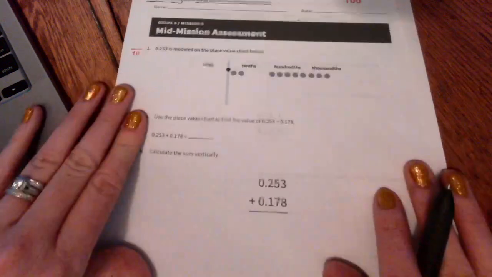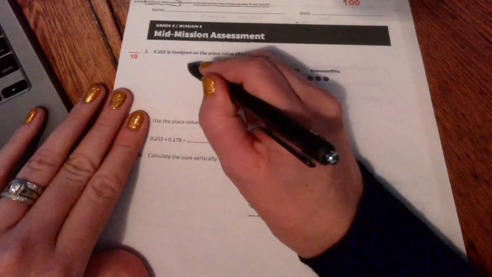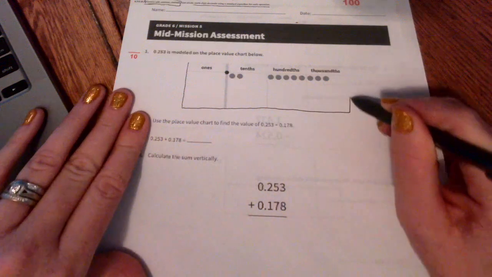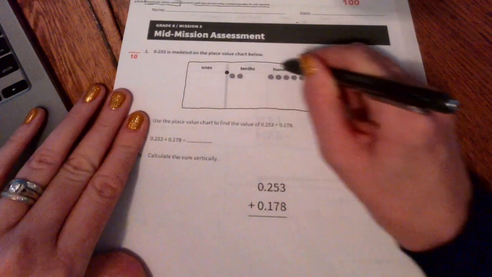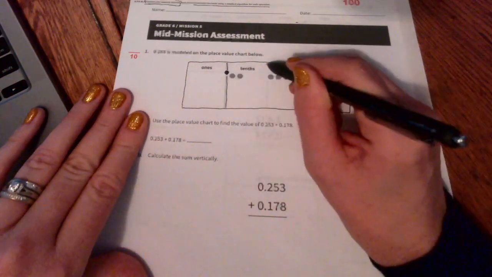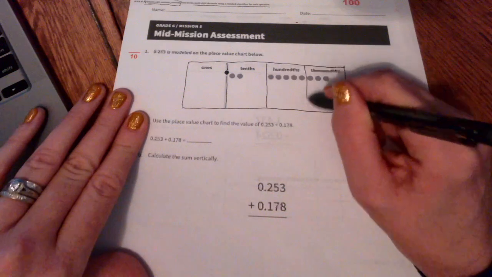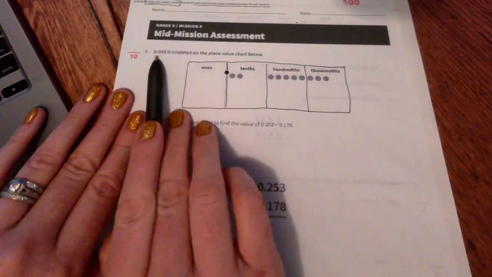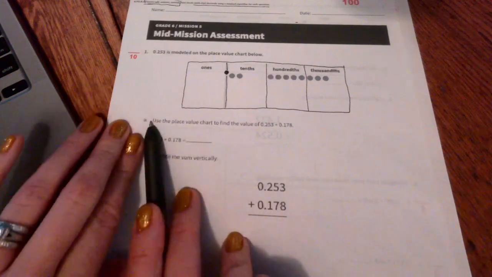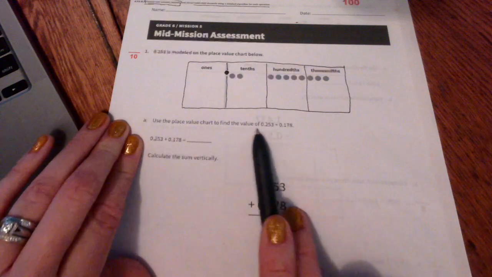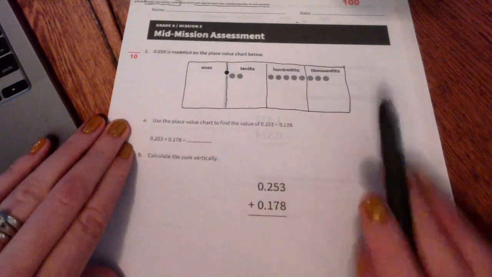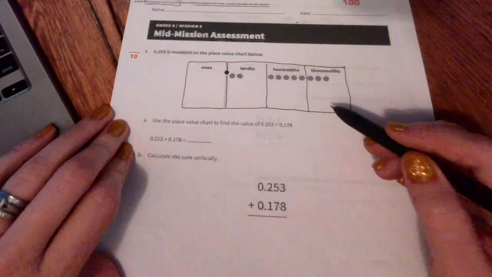All right, number 1. Through the copying, your lines might be a little light for your place value chart, but you should be able to see the lines there, right? You've got the ones place, and they've given you that decimal point there. You've got the tenths, the hundredths, the thousandths. And it says this model shows 253 thousandths. For A, it says use the place value chart to find the value of 253 thousandths plus 173 thousandths. And remember, you're going to do that by adding dots.